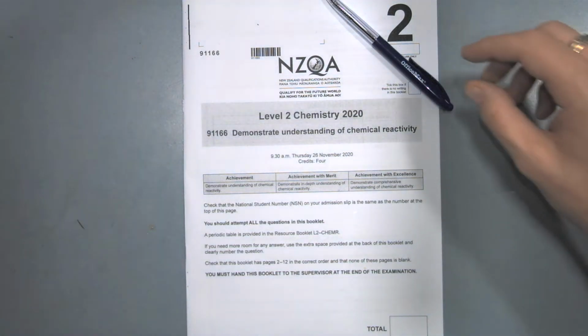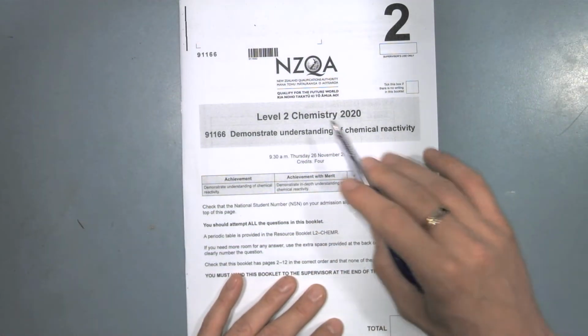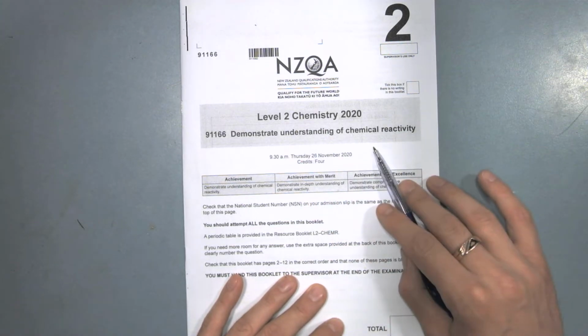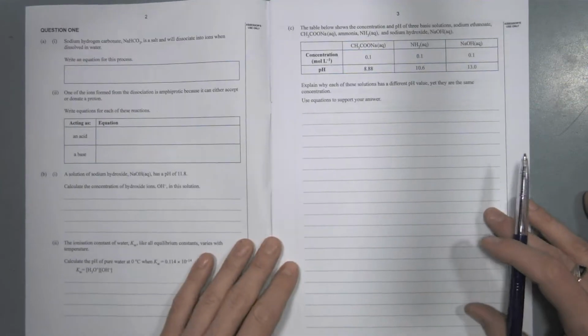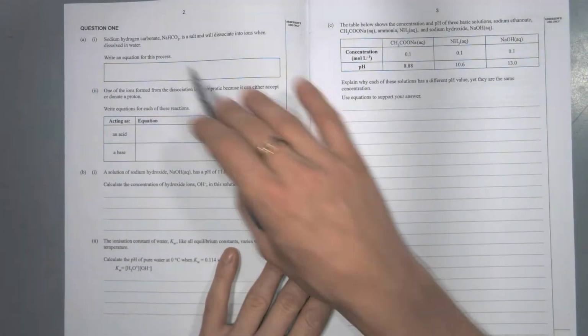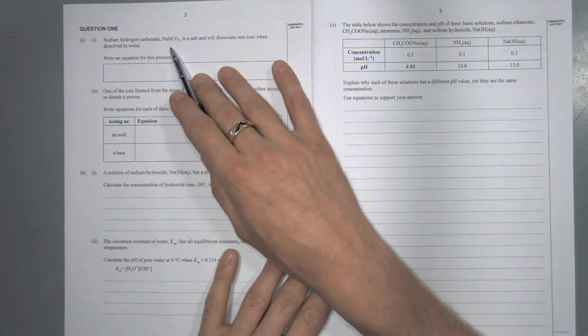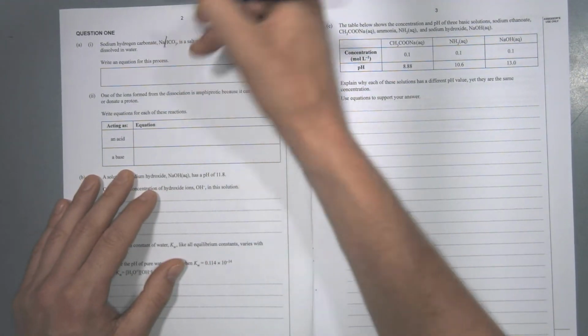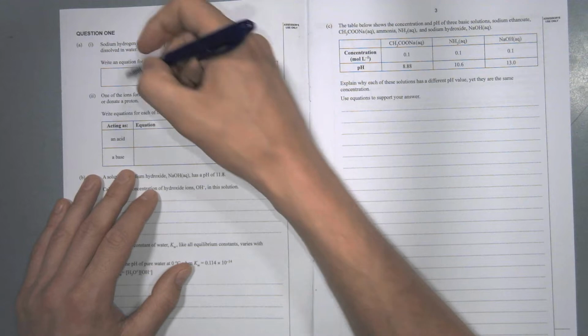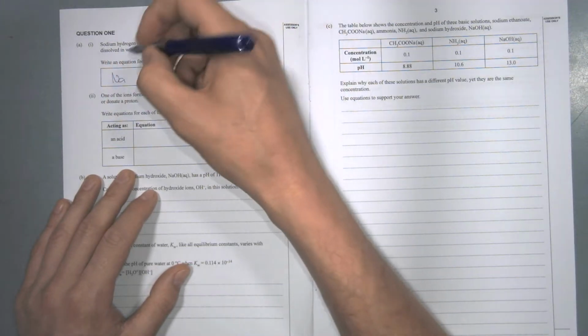Okay, kia ora everyone. Today we're doing the Level 2 Chemistry Reactivity paper, Acids and Bases, from 2020. So first question here, we have sodium hydrogen carbonate dissociating into ions as a salt. So we need to recognise that we've got a sodium ion in it and a bicarbonate ion.